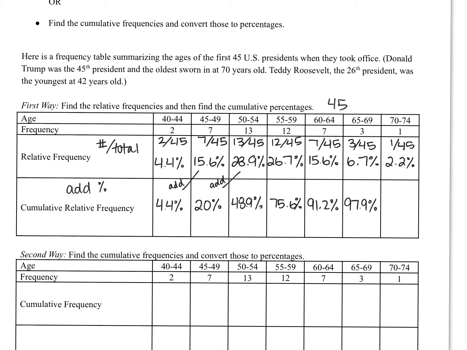And then here's where you can see why this one is not as accurate. When I add 2.2 to 97.9, I get 100.1%, which we're going to say is about 100% because we can't have over 100% of something. And I'll explain why this is less accurate as we're doing the next example.